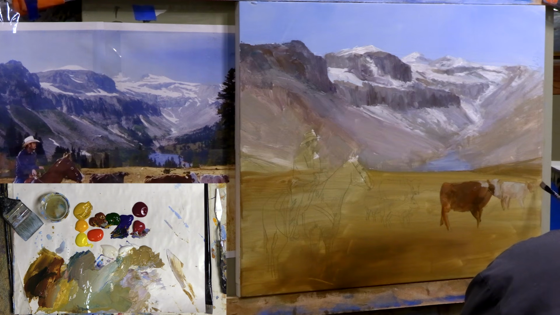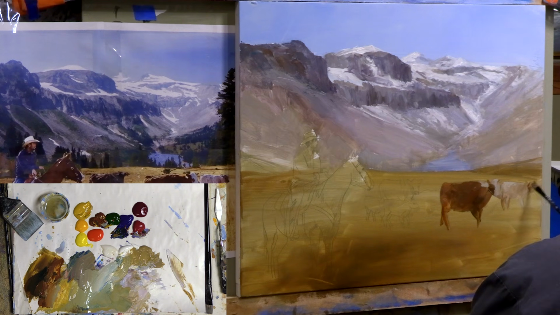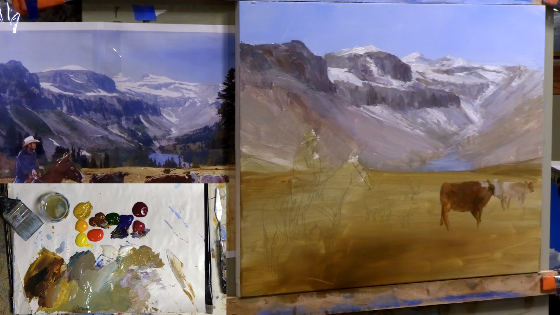No real definition yet. Just the idea here. A little bit there on the head.